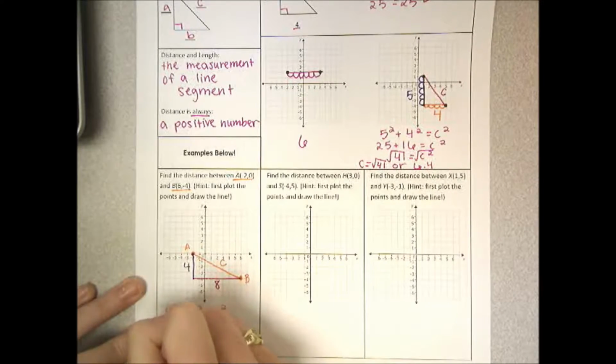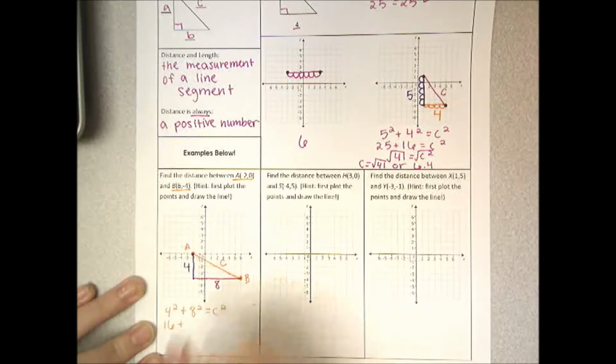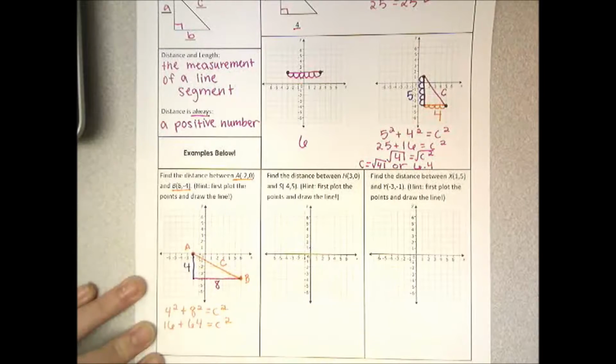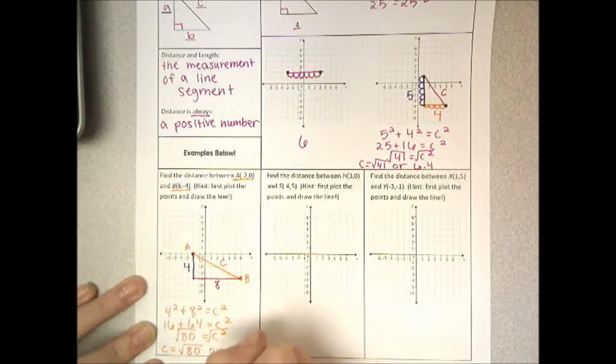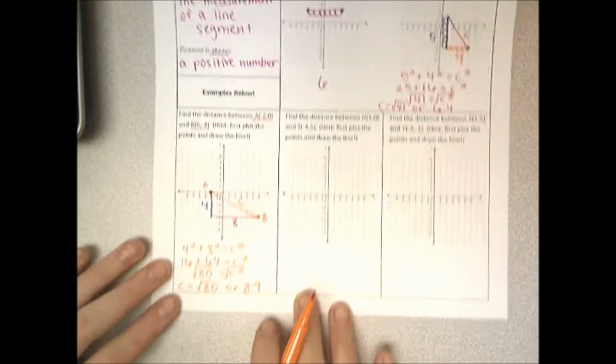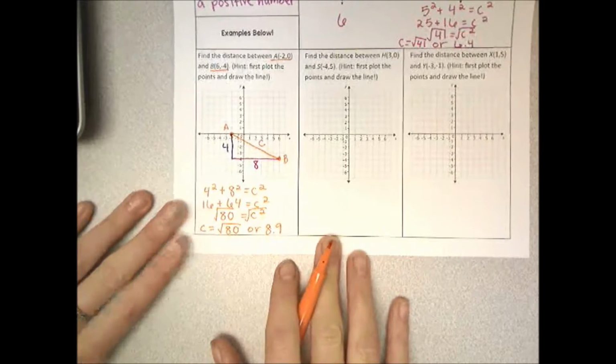4 squared gives me 16, plus 8 squared is 64, equals c squared. 16 plus 64 is 80. And now I can take the square root of each side. So again, I can leave my answer as c equals the square root of 80, or if I type that in my calculator, I get 8.9. There you go.